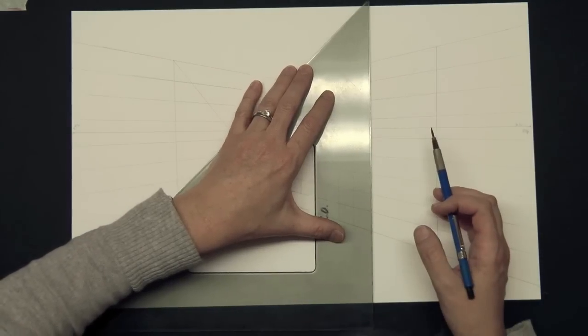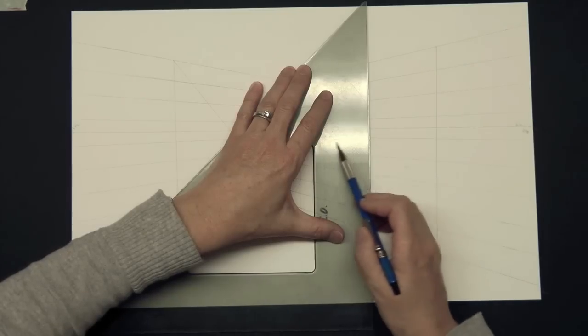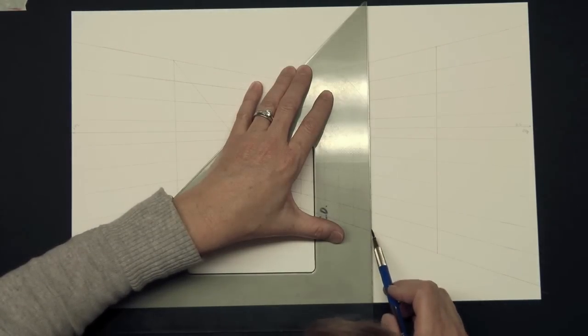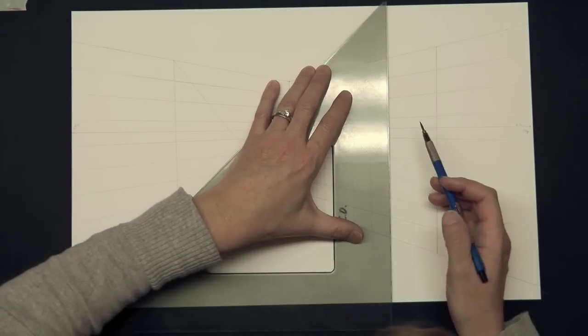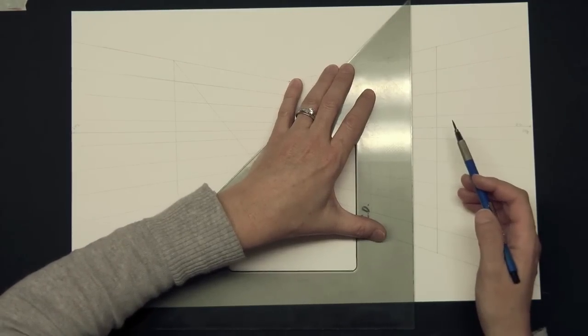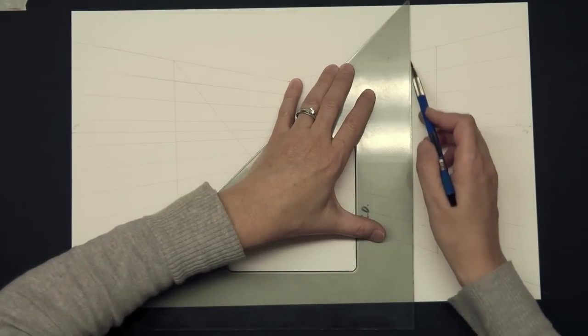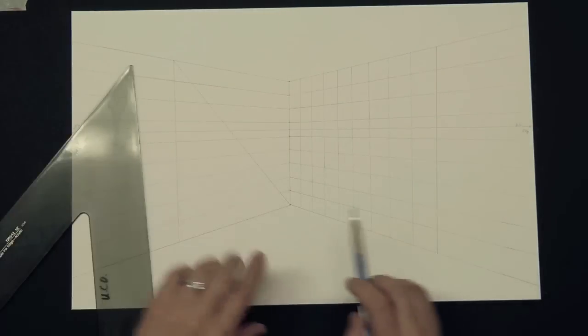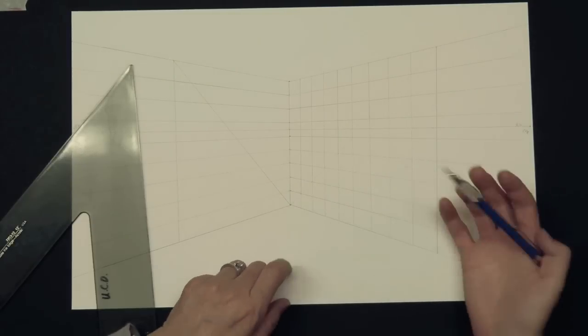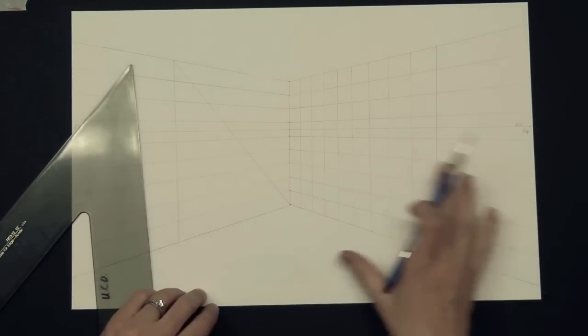And as we move farther away, our spaces are getting wider because it's getting closer to us, so it's getting bigger. Okay, so notice how each of these squares gradually gets a little bigger as it moves closer to us, the viewer. So we've done our right wall.